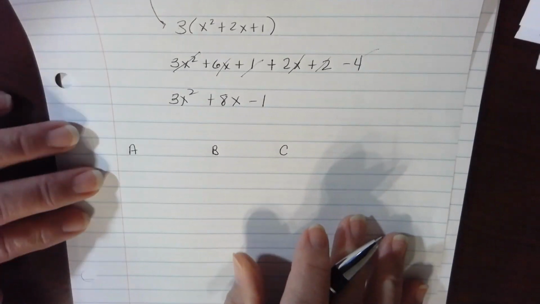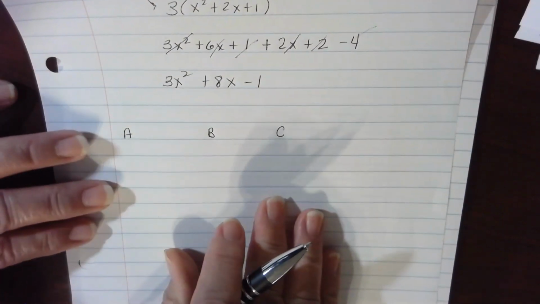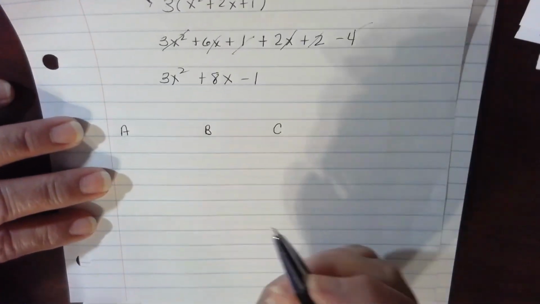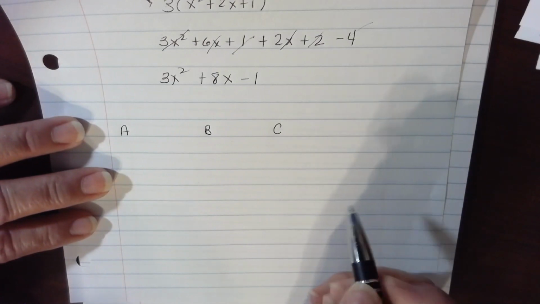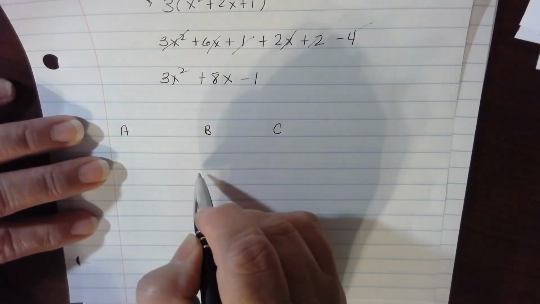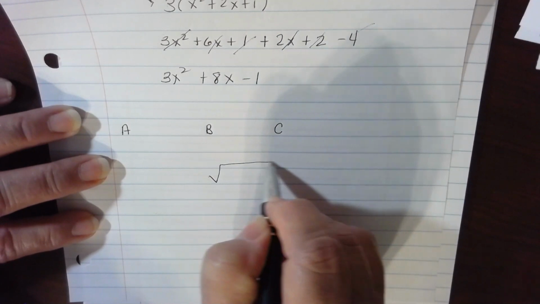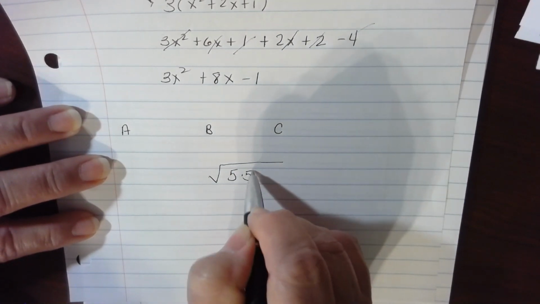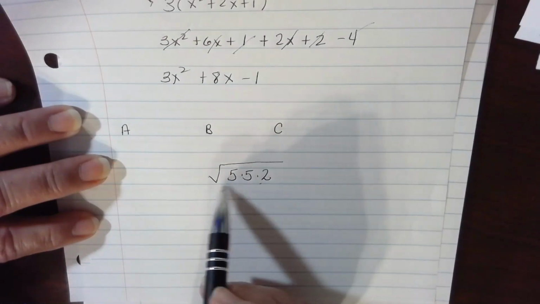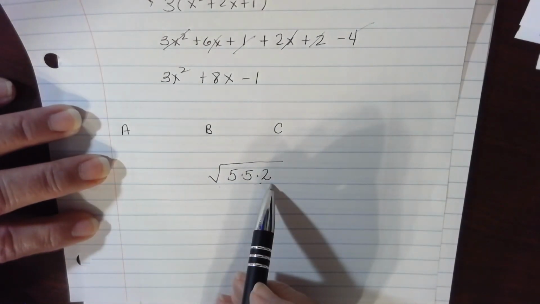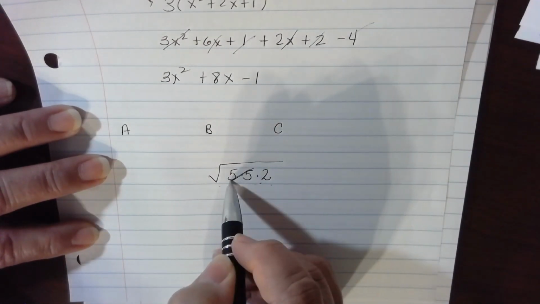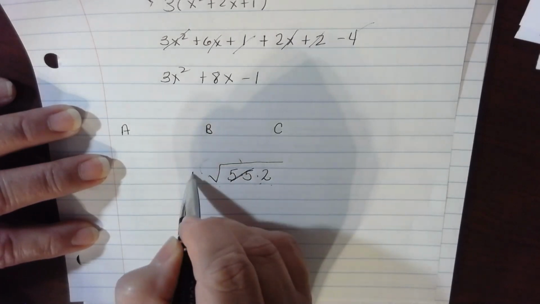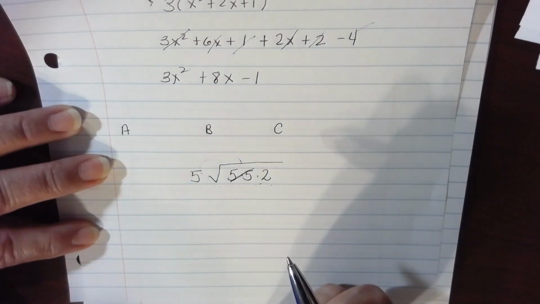One problem I saw on your quiz, and this might not address your question, but let's say it was 5 times 5 times 2 when you got it factored out. Well, there's a pair of 5s, so it's the 5 that comes outside.